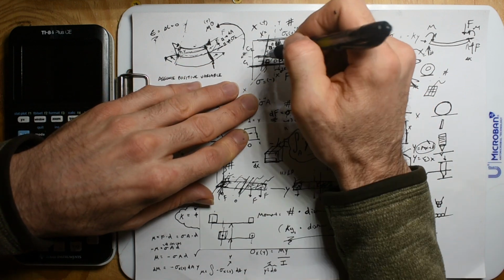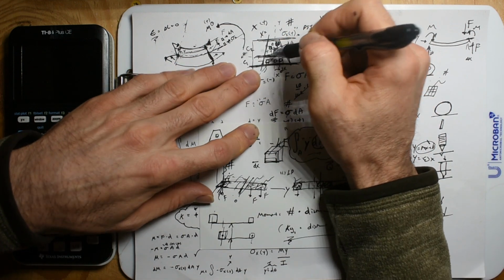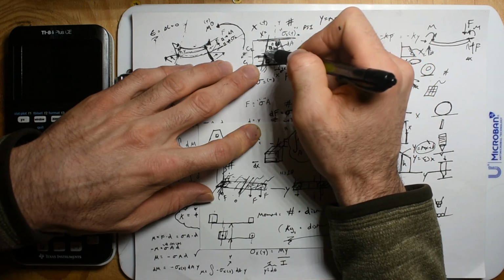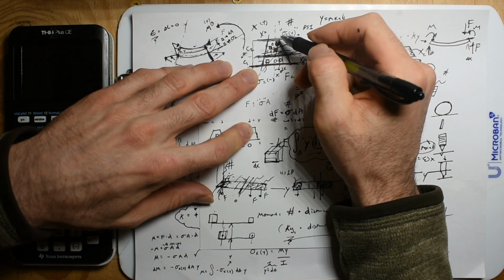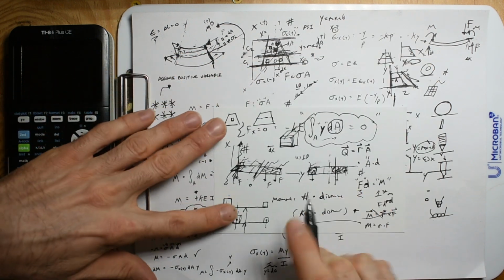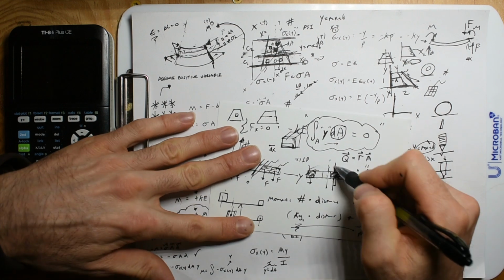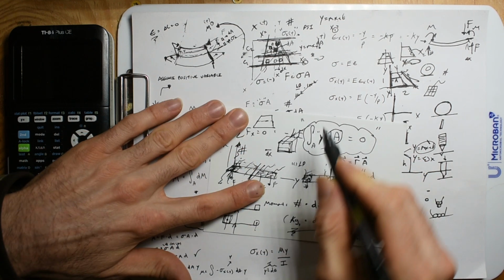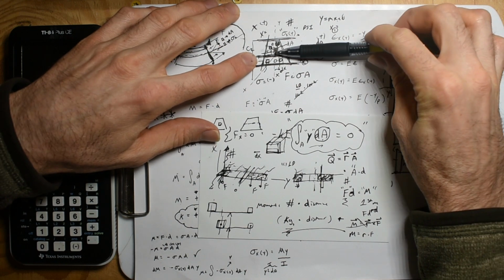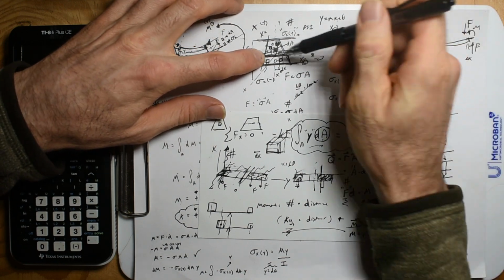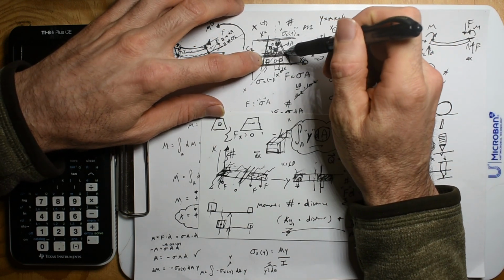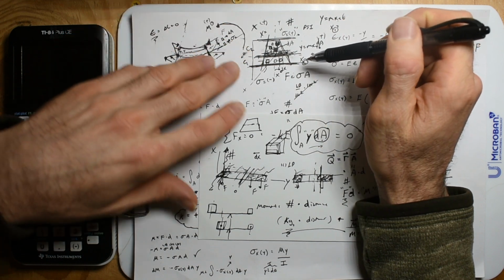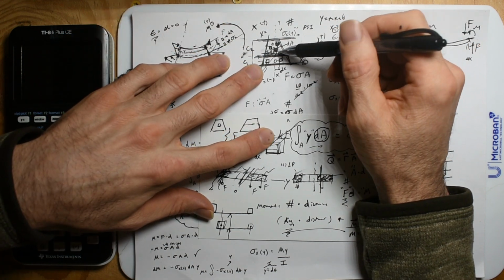Now again, it's not half the area, because if I did half the area, go back to this one, this one has way more leverage. Even on here, if you did half the area, I don't know, that's interesting.